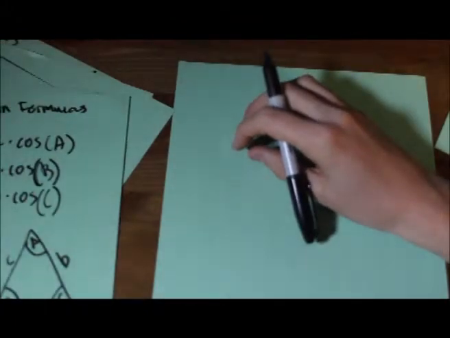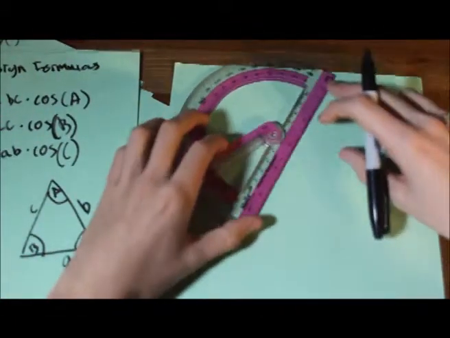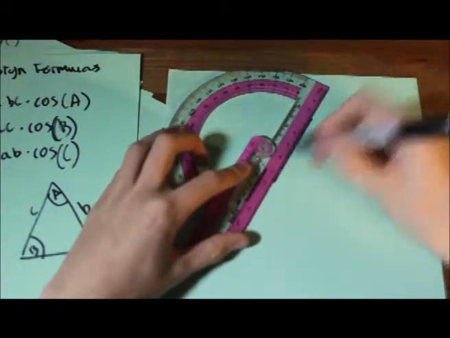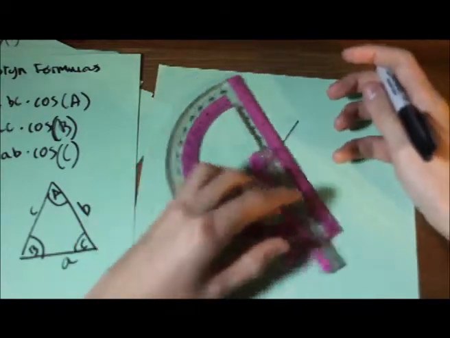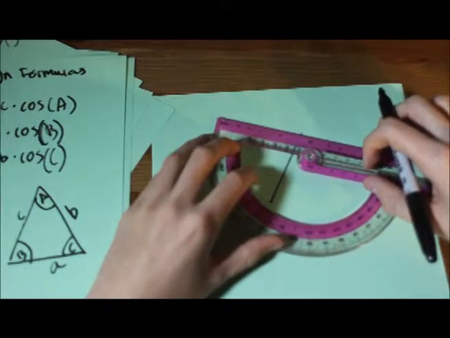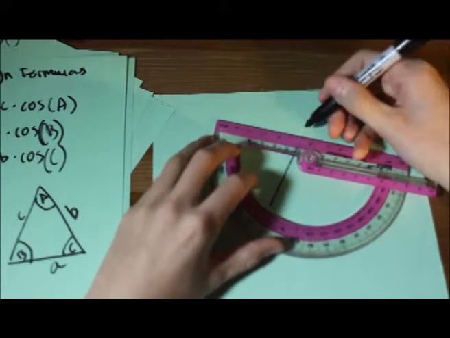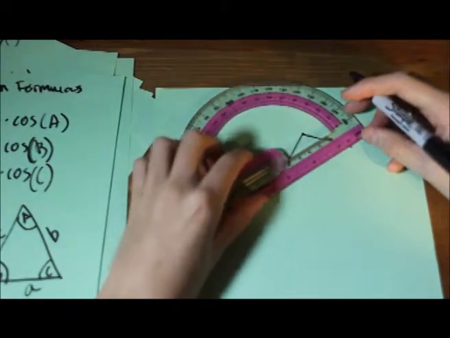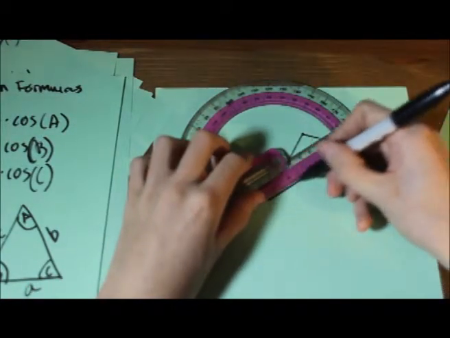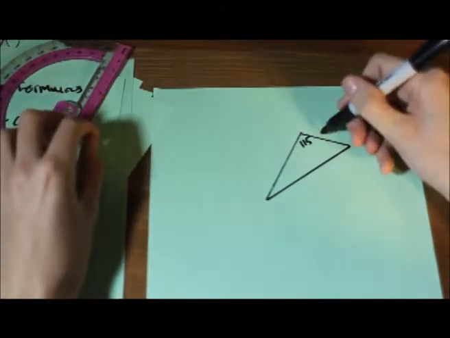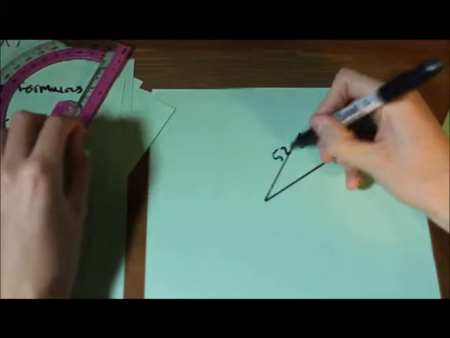So I have an example here. We're going to draw it out. This is a little bigger than a right angle. 115, 16, 52.